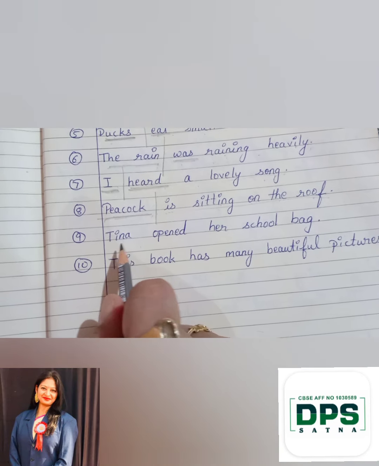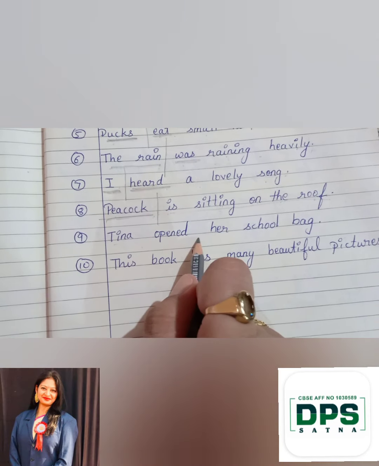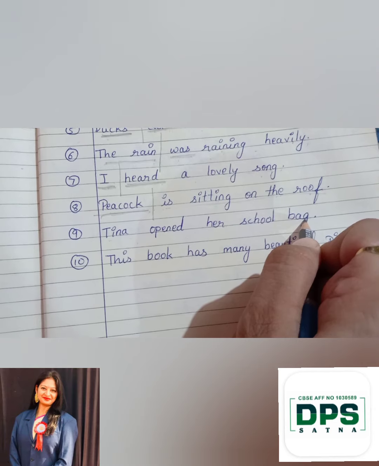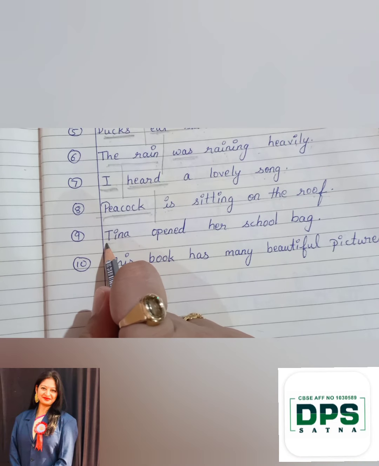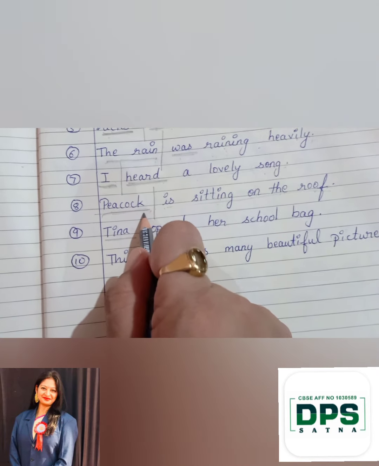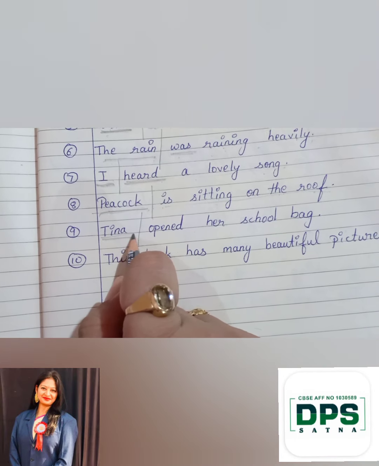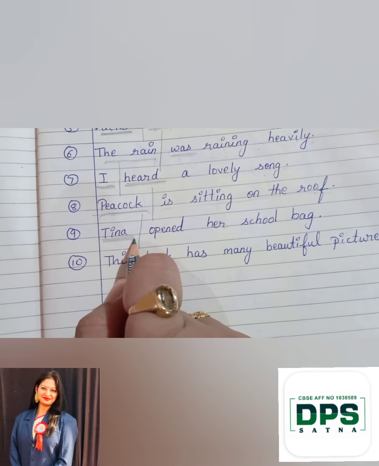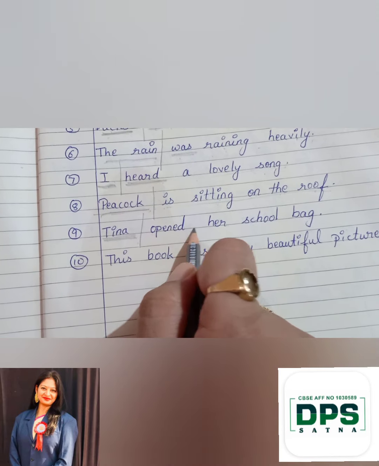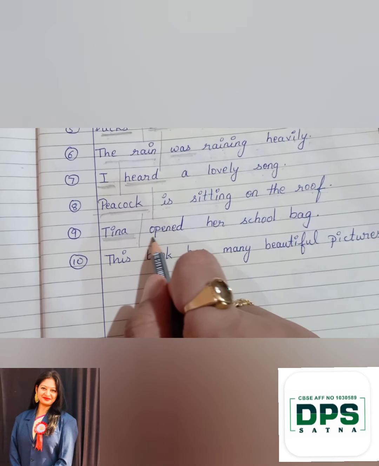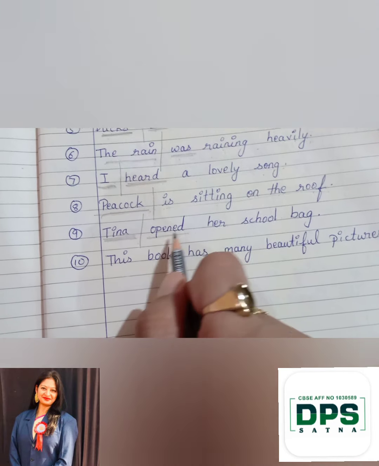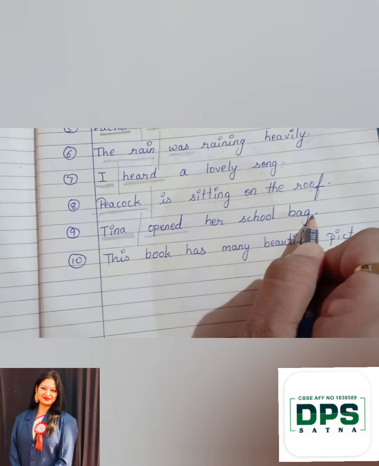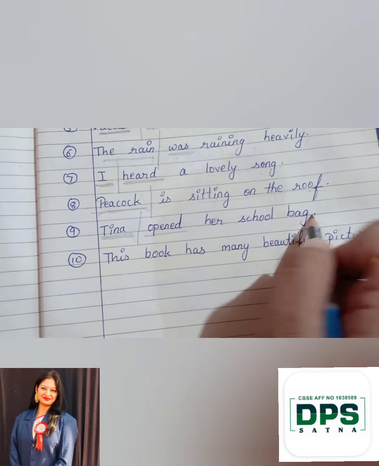Next statement, Tina opened her school bag. Now in this sentence we are talking about Tina. So Tina is your subject. And what Tina did? Opened her school bag. So opened is your verb. Opened her school bag is your predicate.